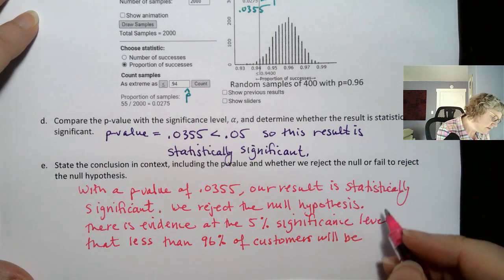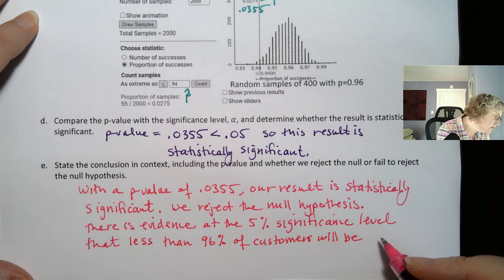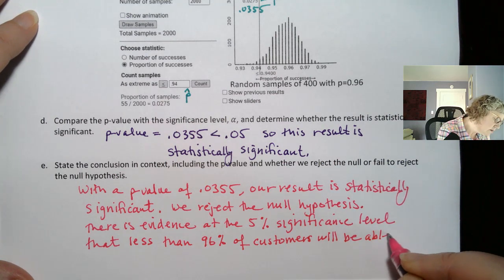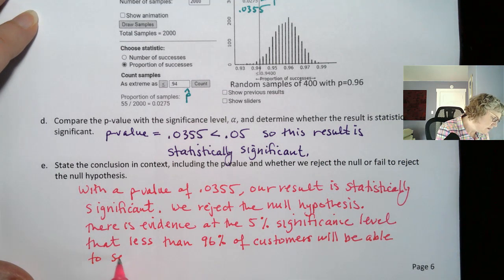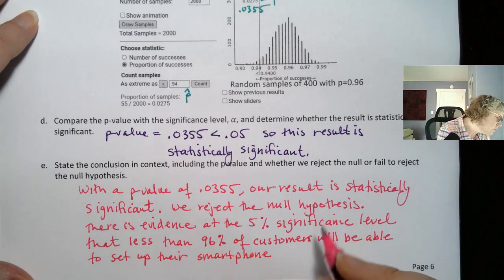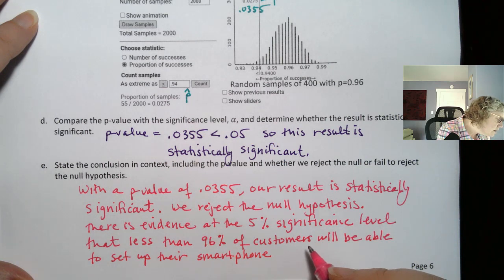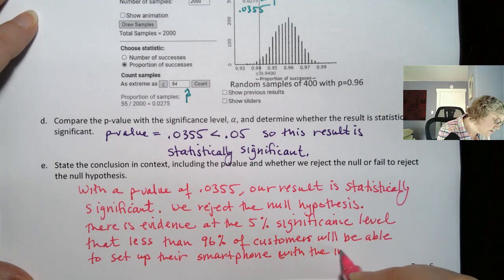Less than 96% of customers will be able to set up their smartphone with the instructions.